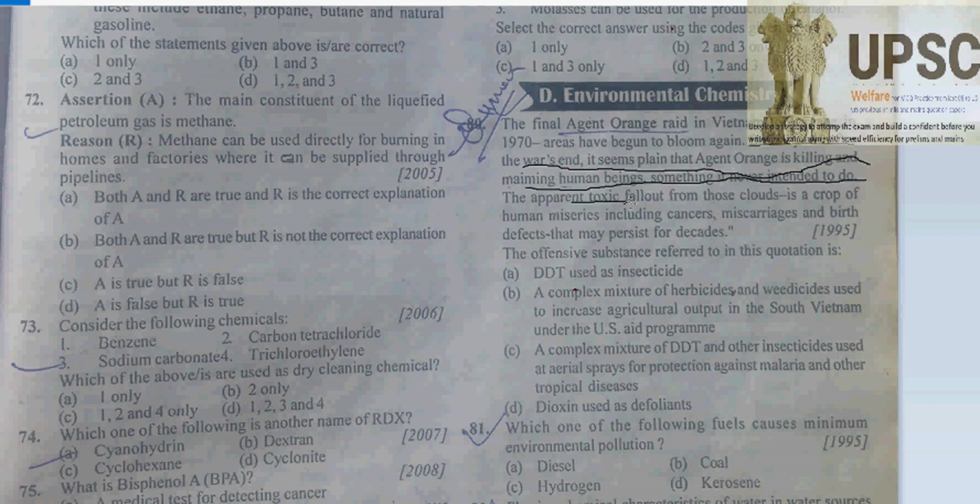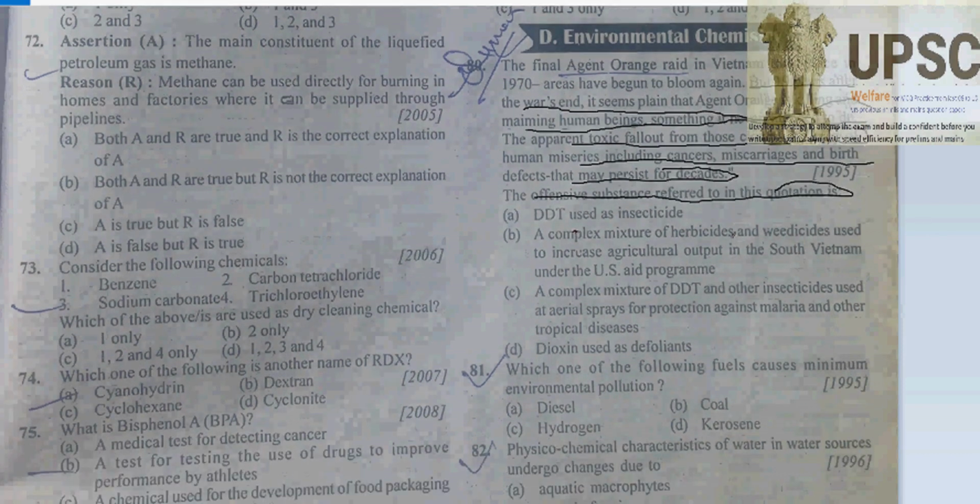The apparent toxic fallout from that cloud is a crop of human misery, including cancer, miscarriage and birth defects that may persist for decades. So, what is the offensive substance referred to in this quotation?